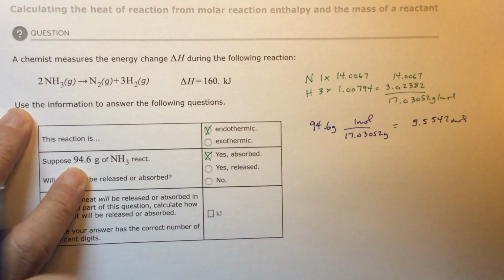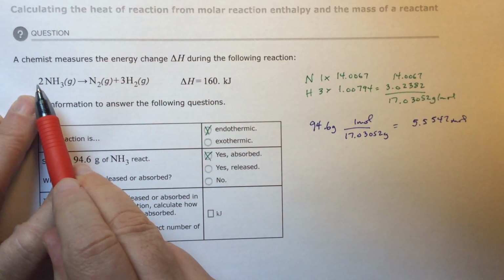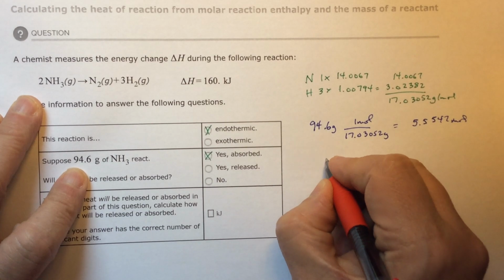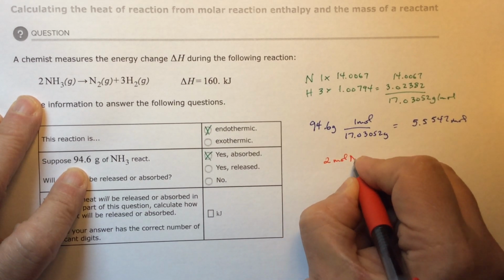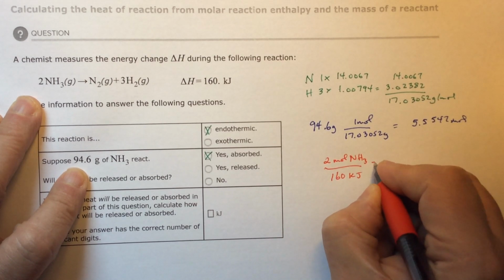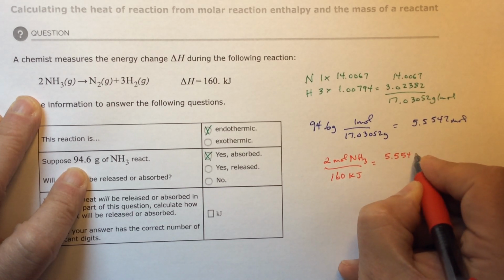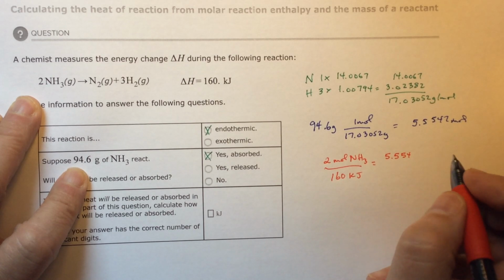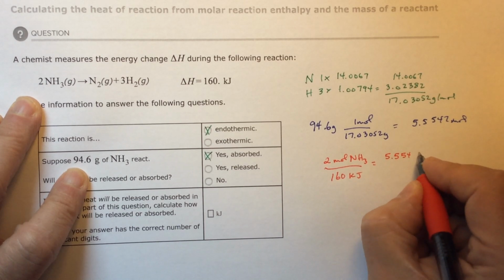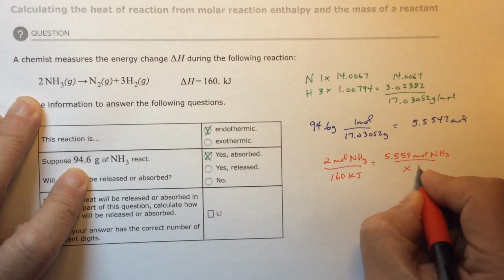Okay, so now I can give a ratio. 2 moles of ammonia is to 160 kilojoules. 2 moles of NH3 is to 160 kilojoules of energy as 5.554, whatever. I'm going to round this at the end, so it doesn't matter right now. That's probably enough. Moles of NH3 is to how many kilojoules of energy?